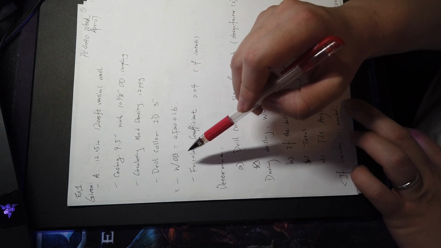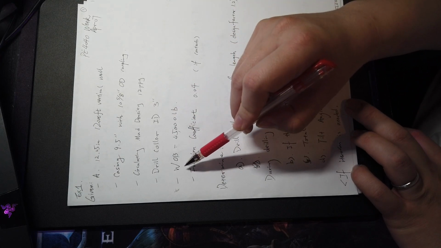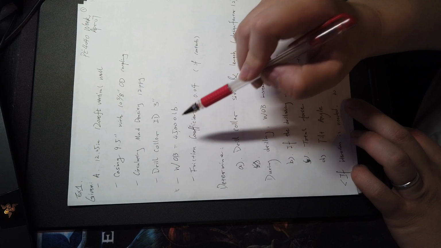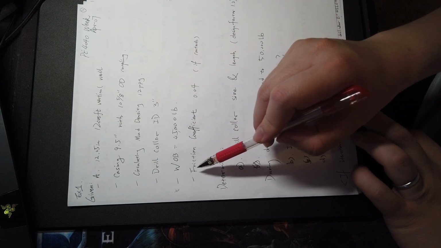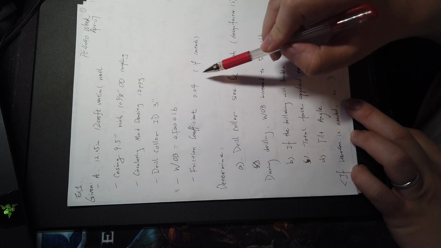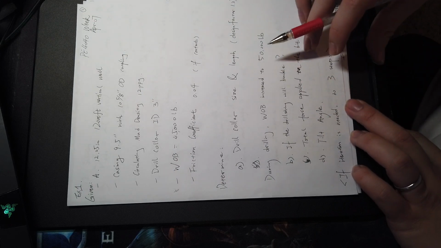If the drill collar has an ID of 3 inch and we have weight on bit of 45,000 pounds, and we assume the friction coefficient is 0.04 if it contacts the wellbore.